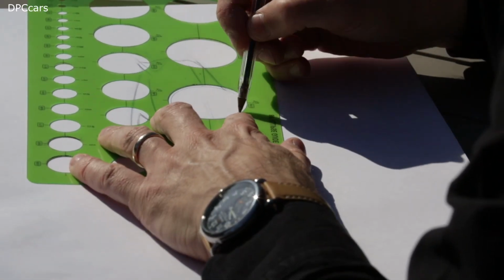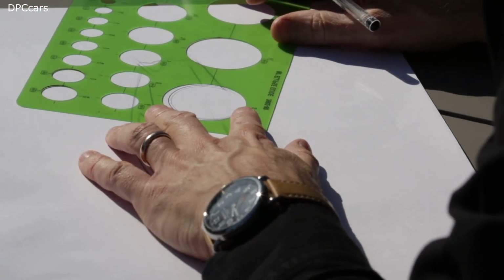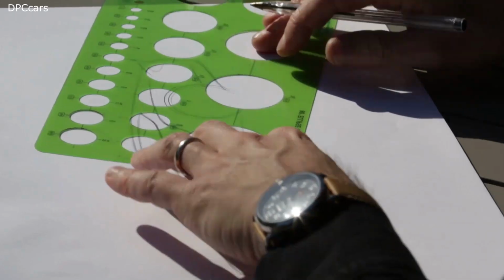I think we need to add some tyres and then some wheel arch flats as well.